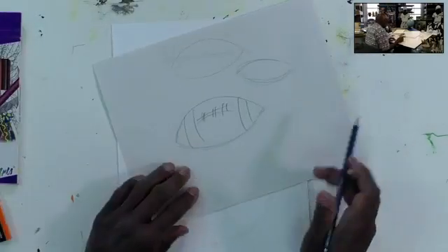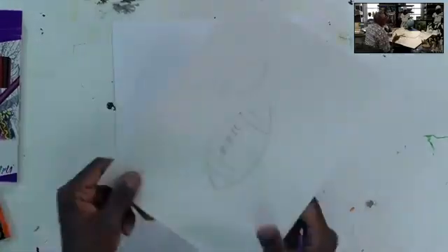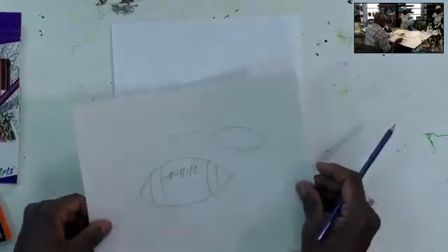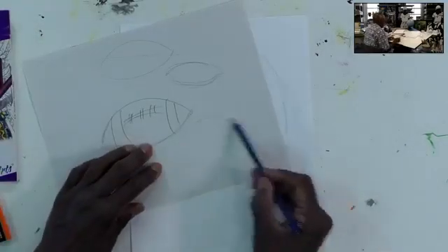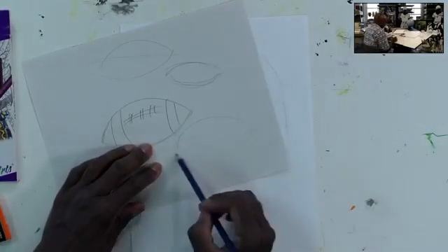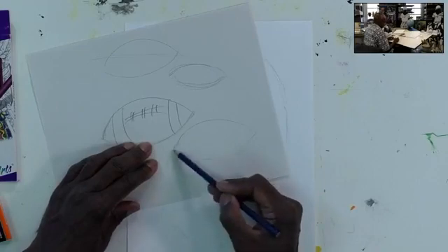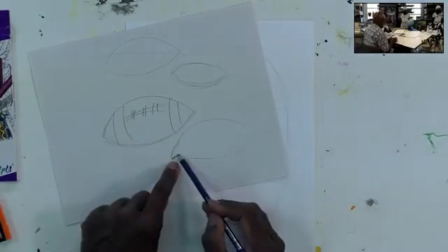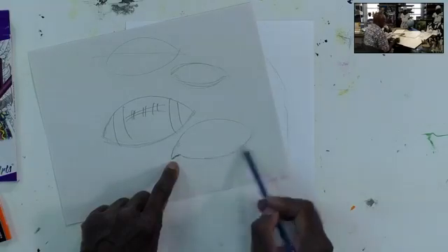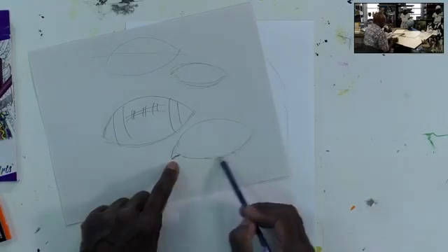Let me show you what I'm talking about. So you have the shape of the eye here like this. In the corner of the eye, there's like a little bird's beak where the tear duct is located.